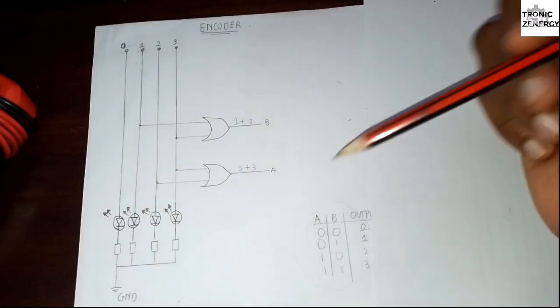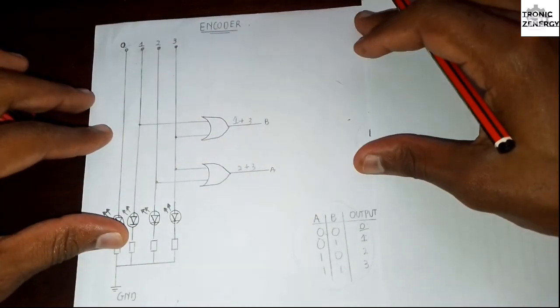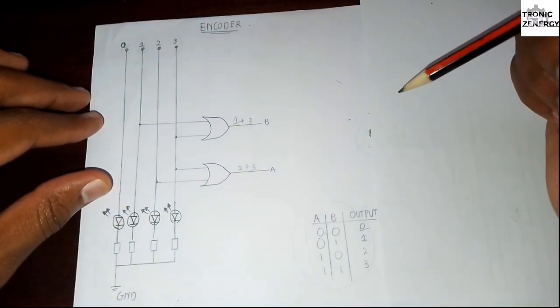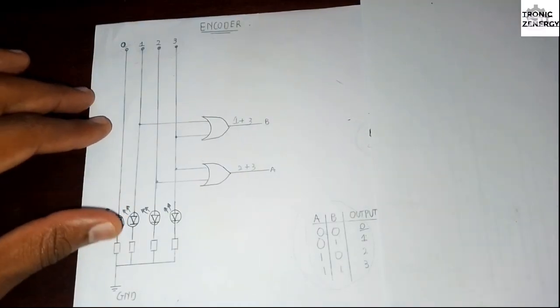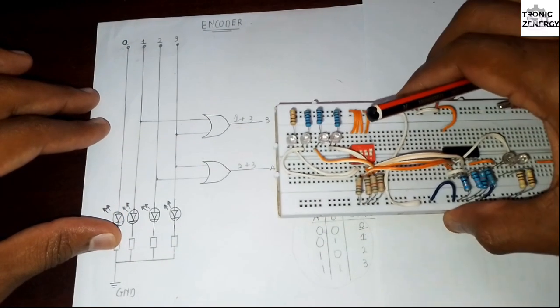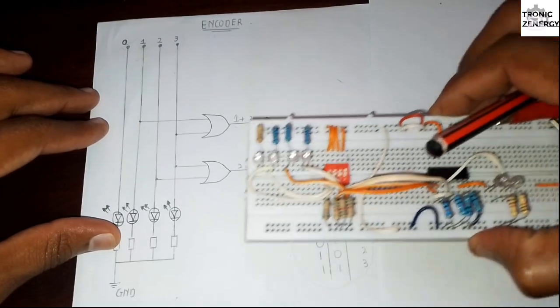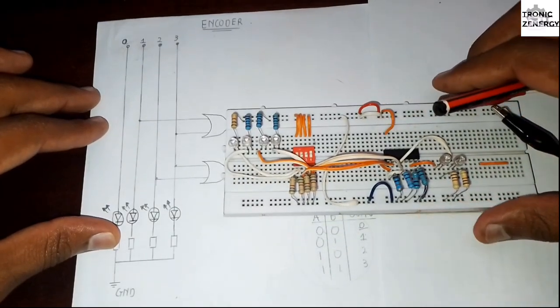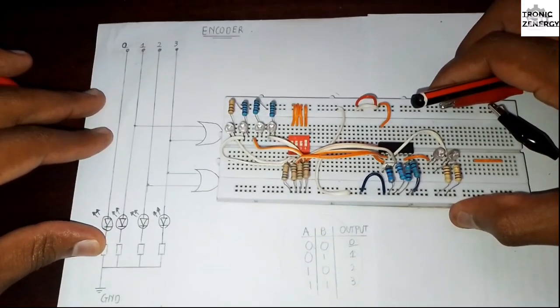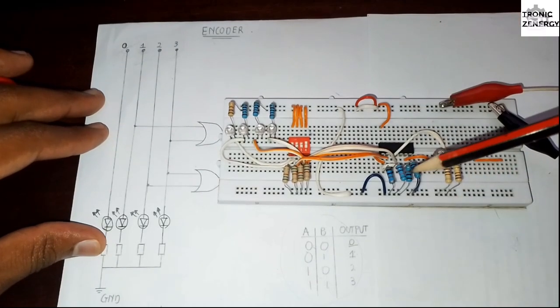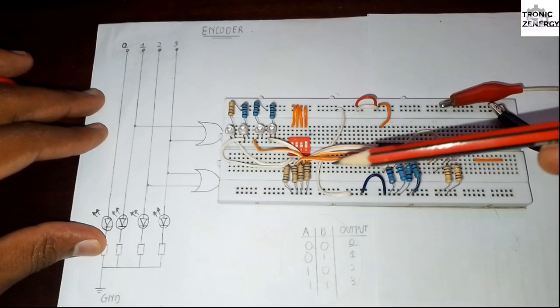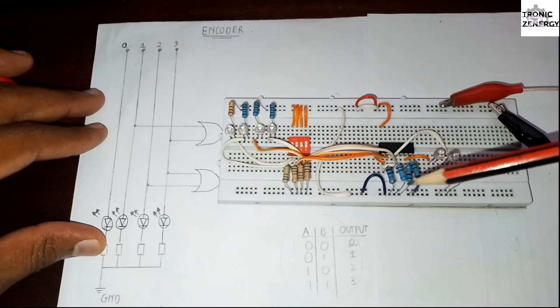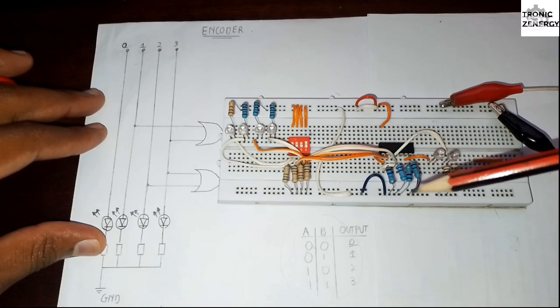It's just a pretty simple circuit, maybe much simpler than the decoder that we were doing. So the circuit is right here. Don't worry about the number of components. It's a simple circuit, only that you need these resistors in order to protect your circuits.